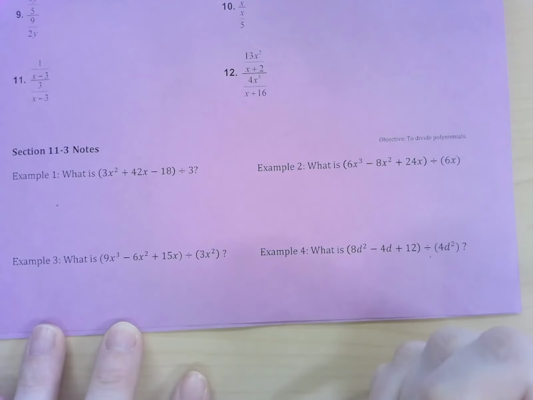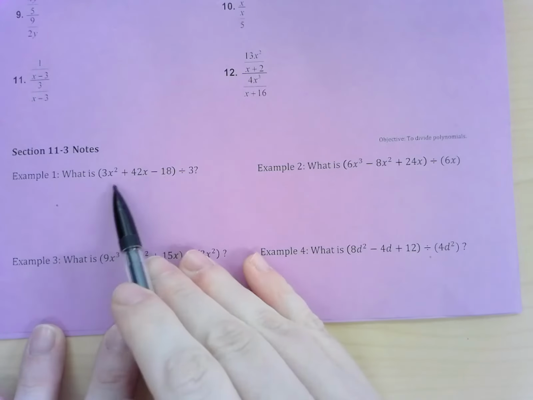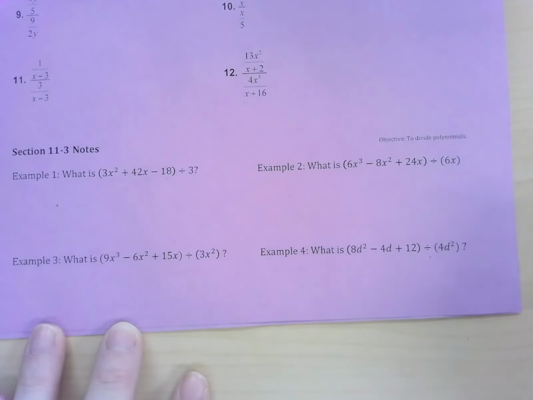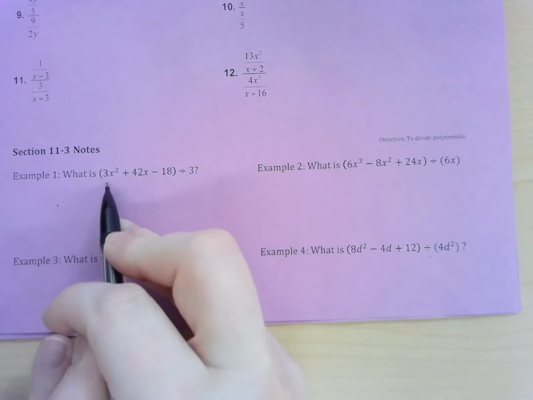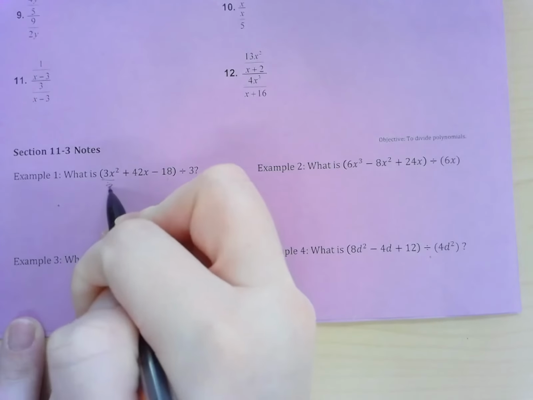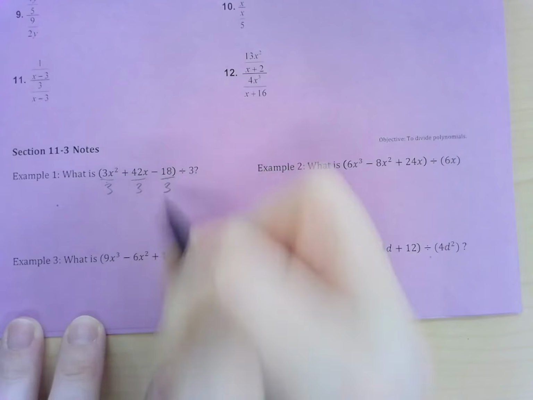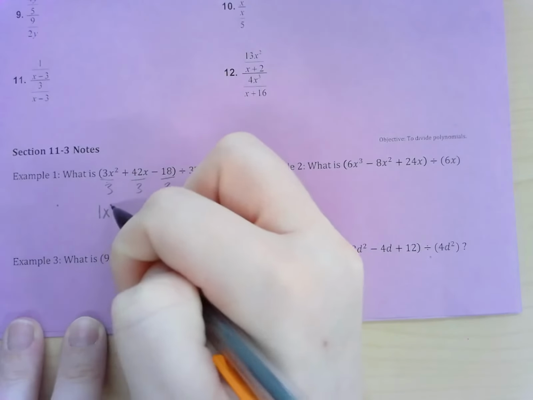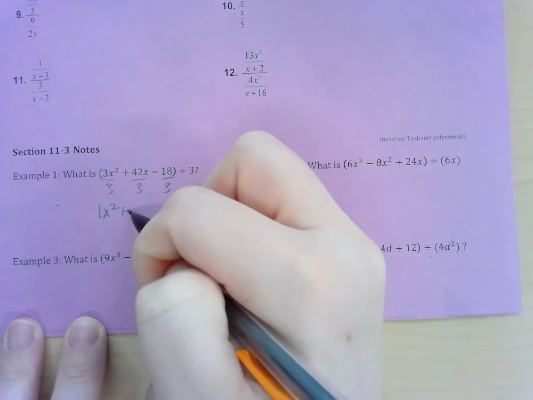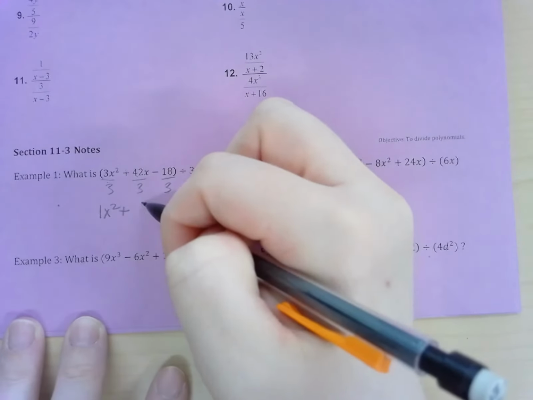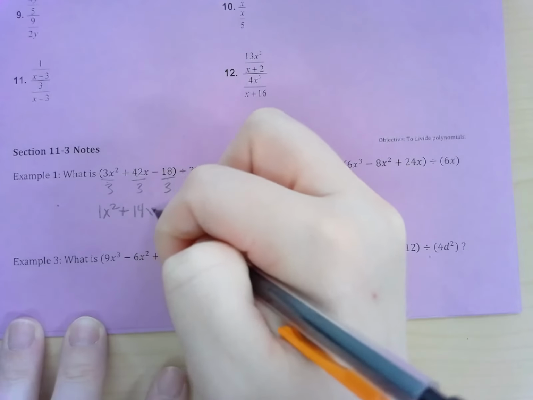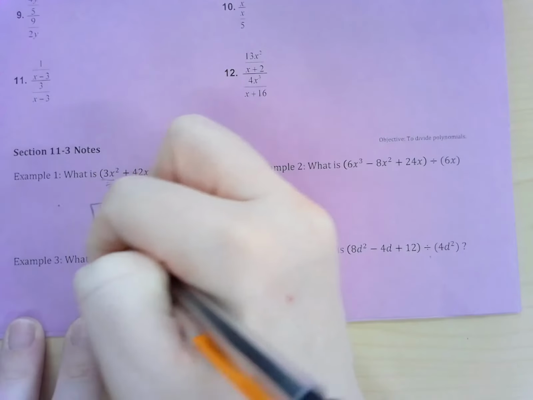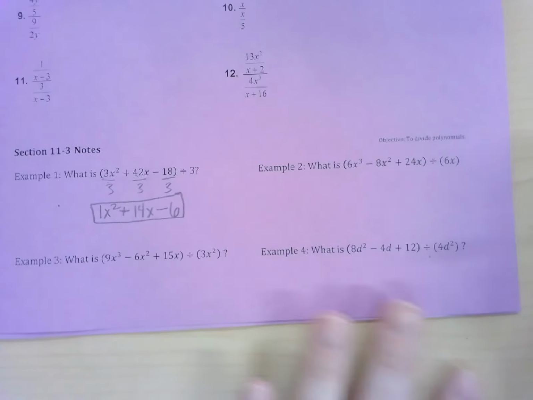So for example 1, it says, what is 3x squared plus 42x minus 18 divided by 3? So all you have to do is take each individual term and divide it by 3. So divided by 3, divided by 3, divided by 3, and then simplify. So 3 divided by 3 is 1. X to the second stays the same. Plus 42 divided by 3 gives you 14x. Minus 18 divided by 3 is 6. And you've divided the polynomial by the monomial.